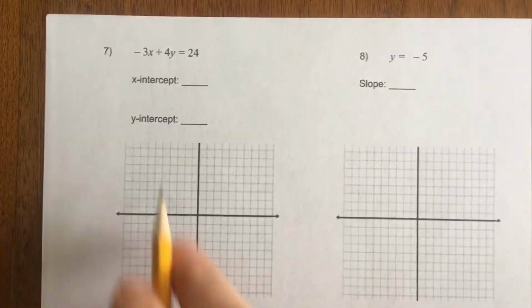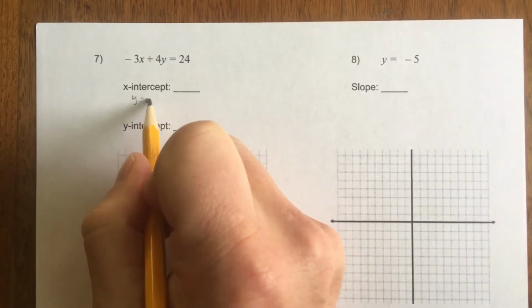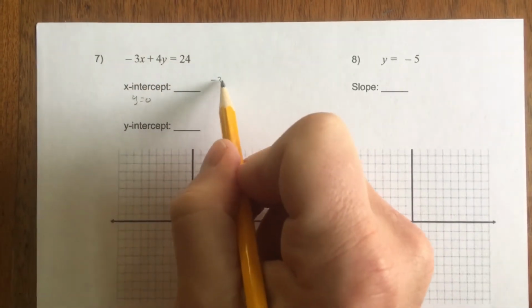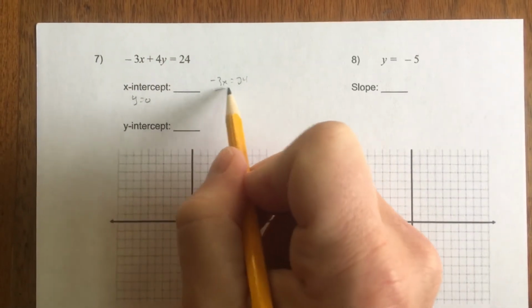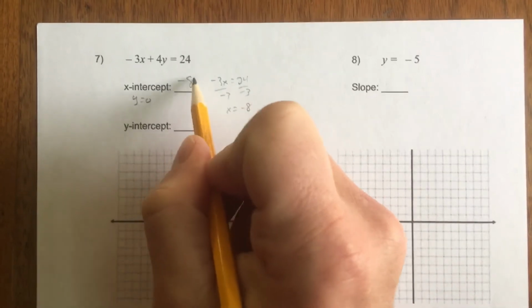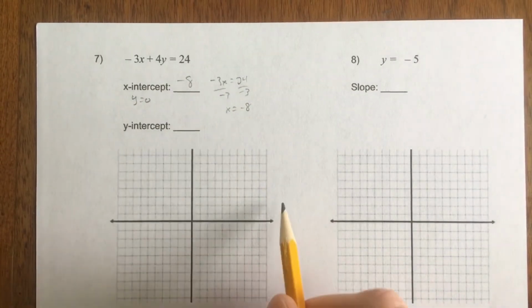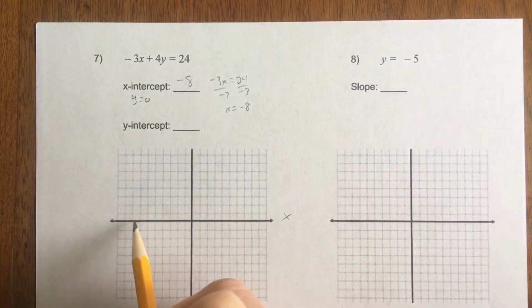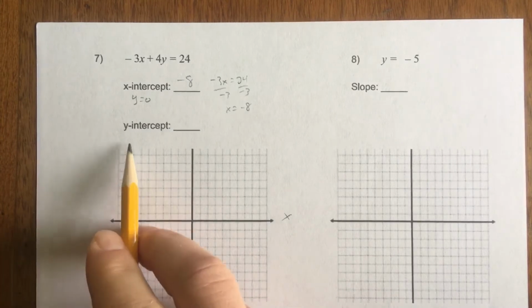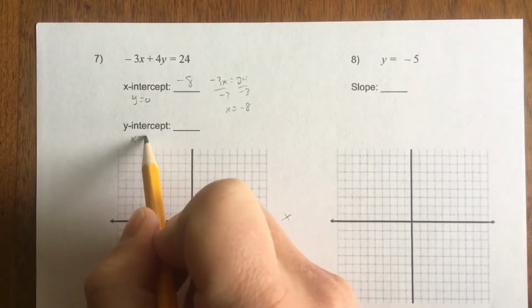For number 7, our x-intercept again, we're going to let y equal 0. So block out the y. I've got negative 3x equal 24. Divide by negative 3, and we get x equal to negative 8. So what that means is I'm going to go on the x-axis right over to negative 8 right away, make a dot.